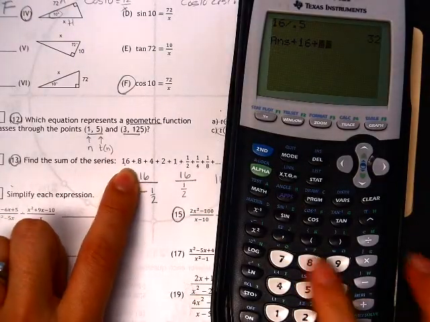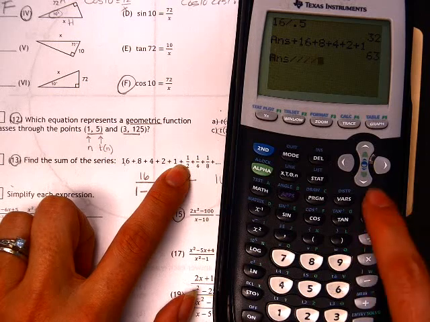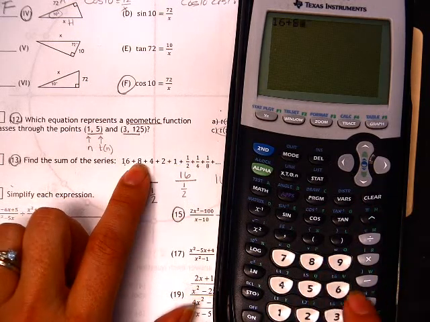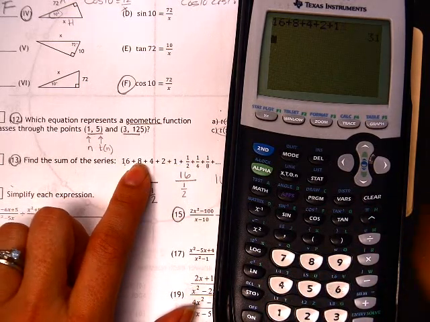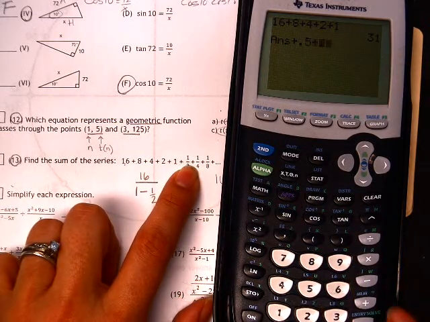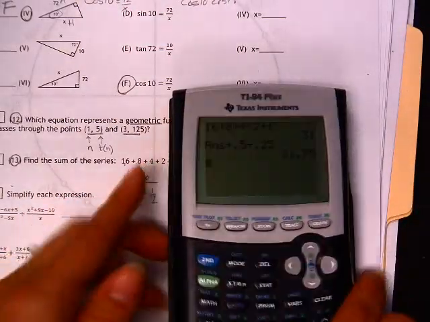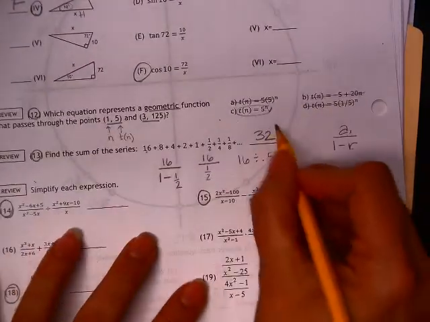We have 16 plus 8 plus 4 plus 2 plus 1. We have 31 right here, and then plus 0.5 plus 0.25. It's getting closer and closer and closer to 32. So that seems to make some sense. So it's a good way to kind of check it.